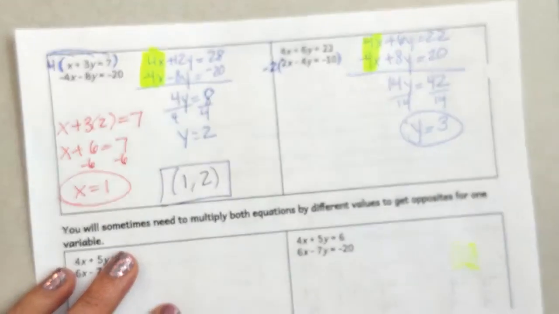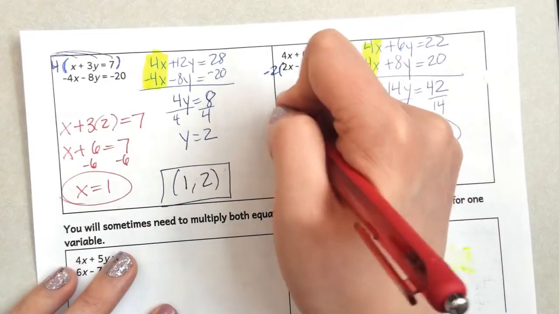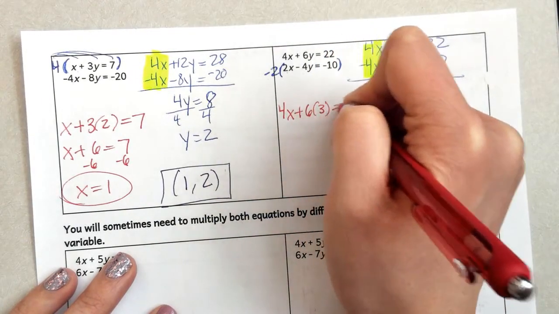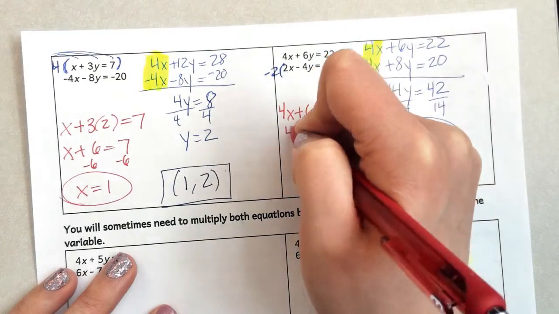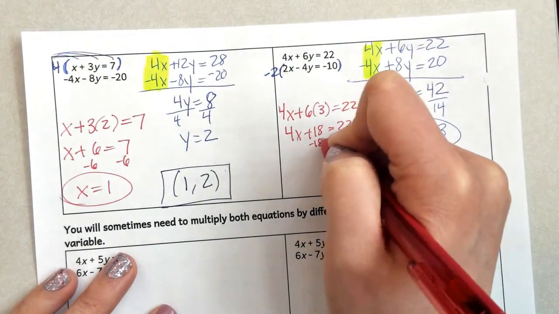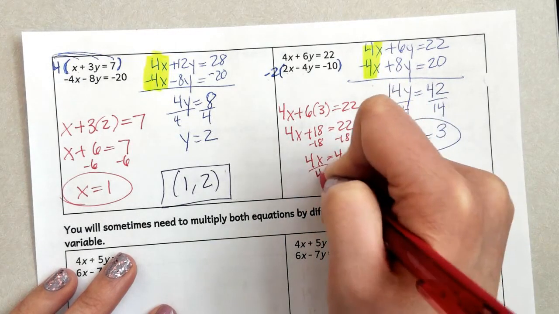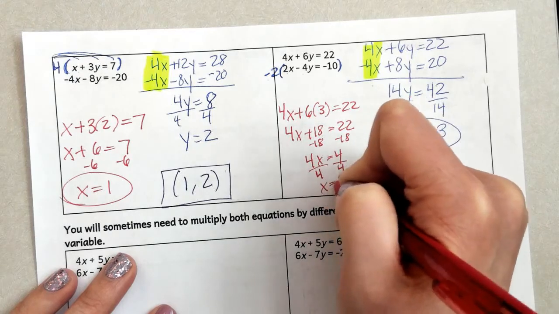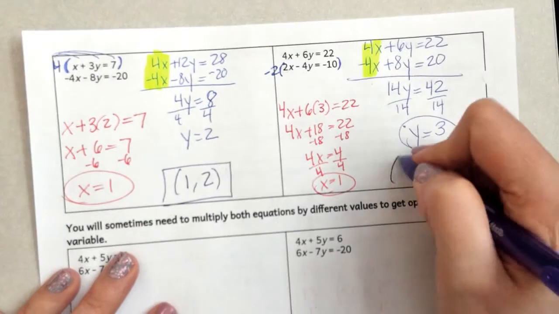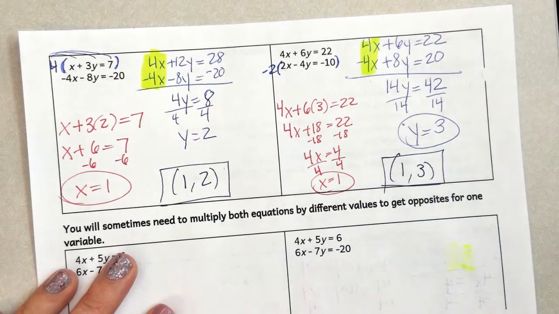So I plug that back in. I'll plug it back into the top one. So 4 times x plus 6 times 3 is equal to 22. That's 4x plus 18 is 22. I subtract 18 on both sides. 4x is equal to 4. So I know x is 1. That means my answer is 1, 3. Okay?